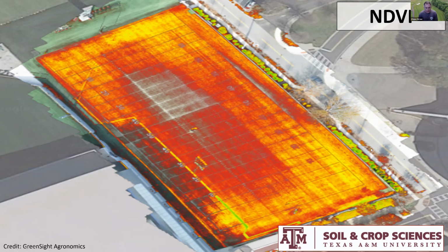Anybody who's had NDVI flown at their course, your bunkers or your cart paths can skew your data and your images, which makes it a little bit more difficult to interpret. In this case, it's just a football field, so you would assume maybe the sideline where the players stand or the middle of the field is going to be the worst.